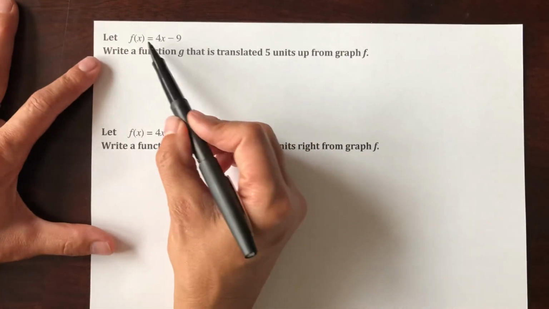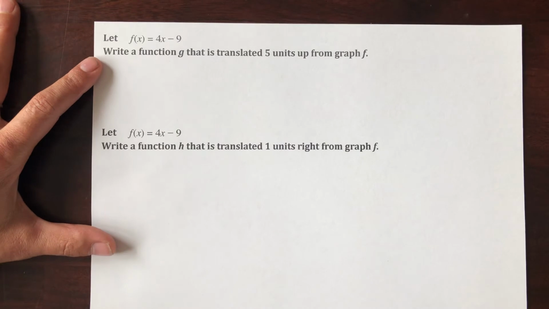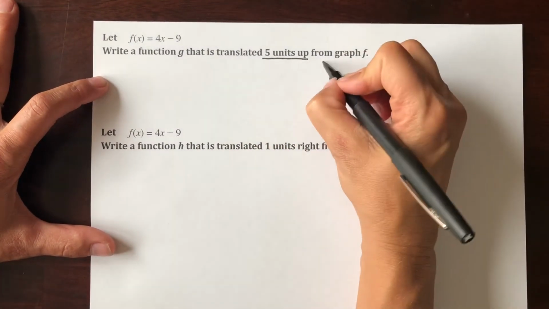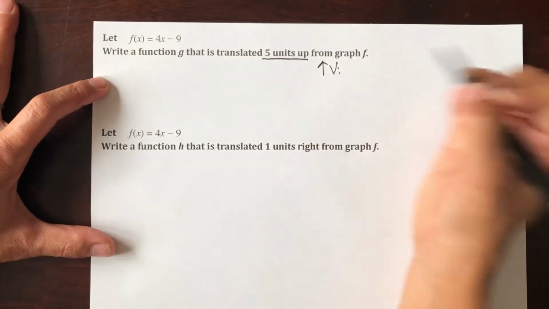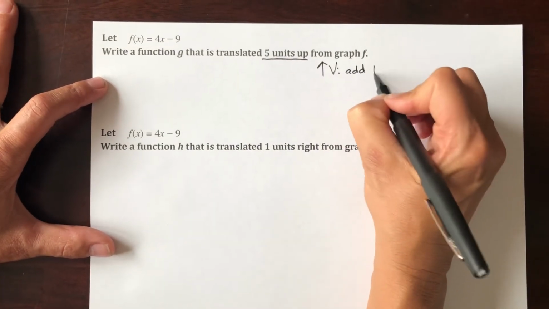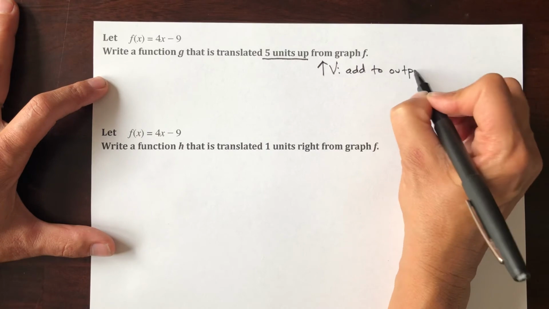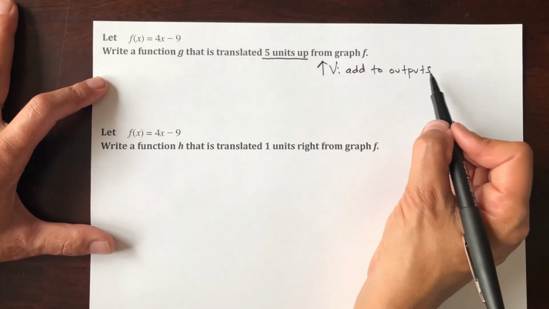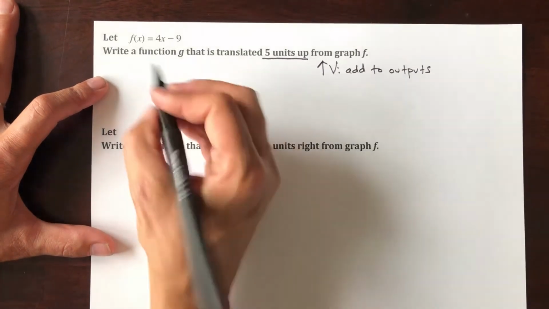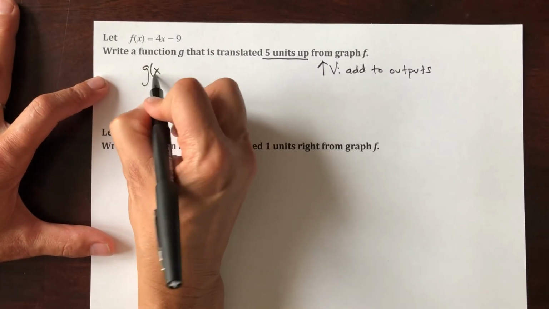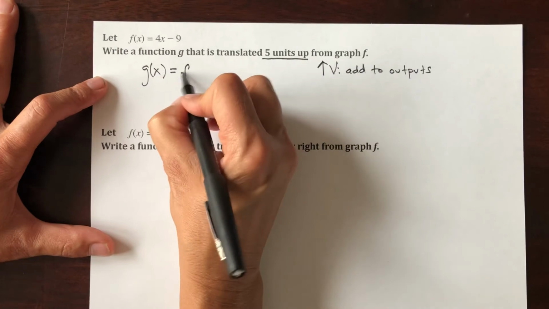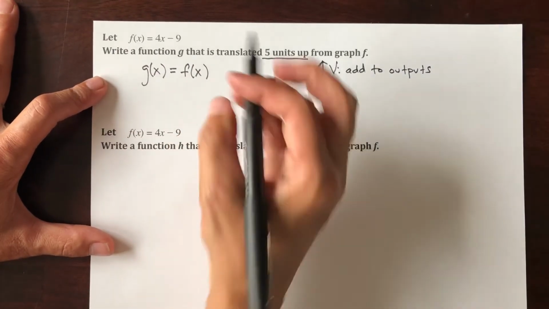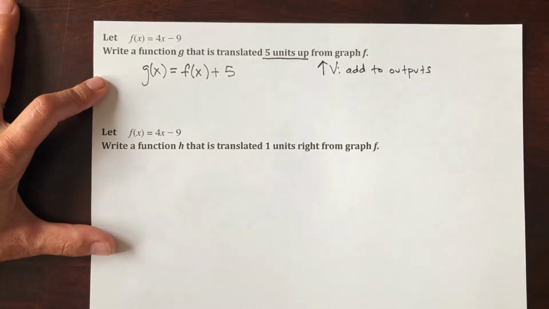Okay, so we have our function f, 4x minus 9, will be translated 5 units up. So up is a vertical shift, so we're going to add to the outputs, right? Because up and down is going to affect the y values or the outputs. So our new function g of x is equal to our output f of x plus 5.